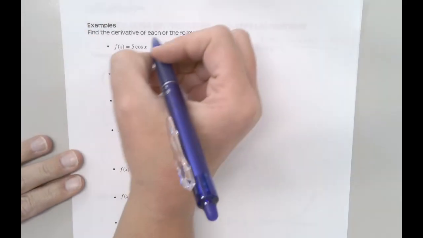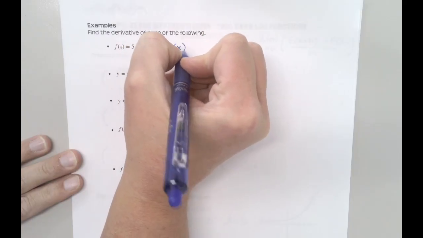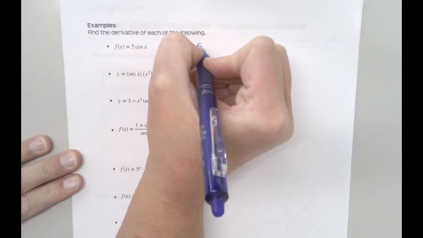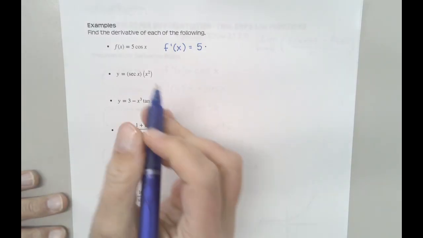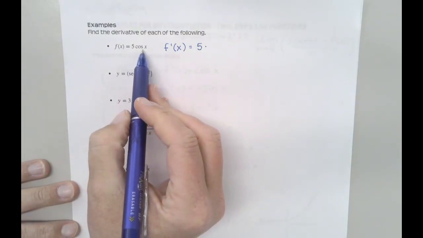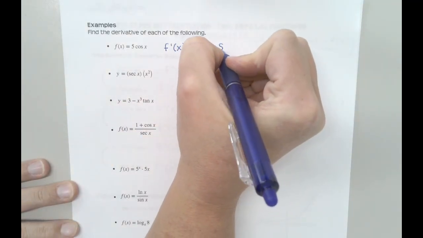Okay, so with this first one, 5 cosine x, this one is actually a lot easier than it looks. The 5 shouldn't bother us at all. It's a constant multiple. So that just means our derivative is going to start with 5 times whatever the next piece of the derivative is. Now, the derivative of cosine is negative sine of x. So we could write that like this.